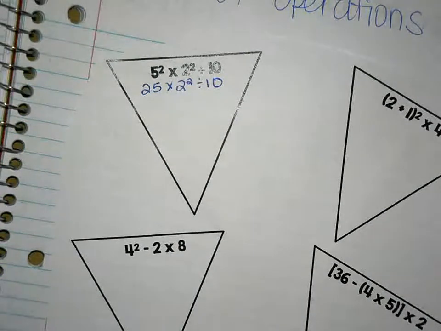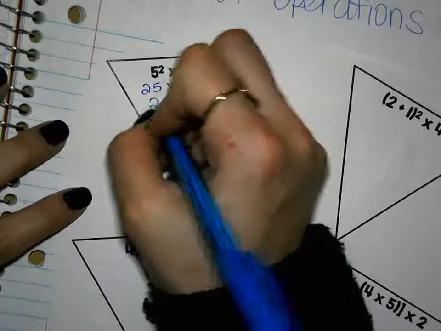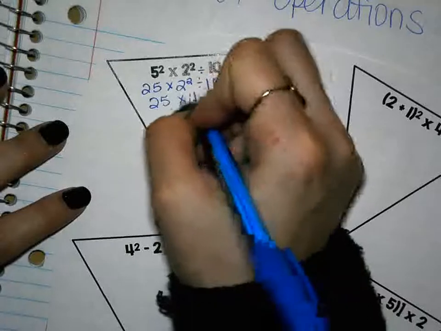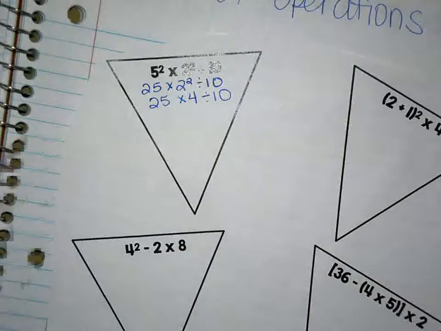I do one problem at a time, and I show every single line of work. What should I do now? Now I have to do the 2 squared, which should also be memorized. What's 2 squared, everyone? 4. So I'm going to write 25 times 4 divided by 10. Do you guys notice how I'm doing one problem per line? I'm not mixing it up. The moment I start mixing it up is when mistakes can start possibly being made.